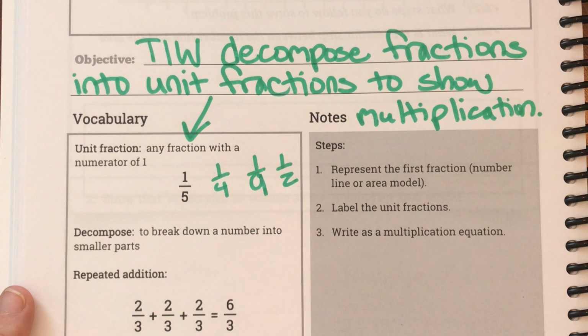The reason we're going to do that is we want to show multiplication. We want to show how these are equivalent to multiplying. Our steps say we're going to represent the first fraction, and we can use a number line or an area model. Then we're going to label the unit fractions and write a multiplication equation.